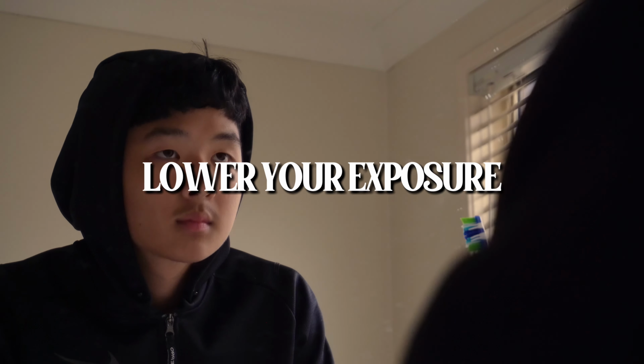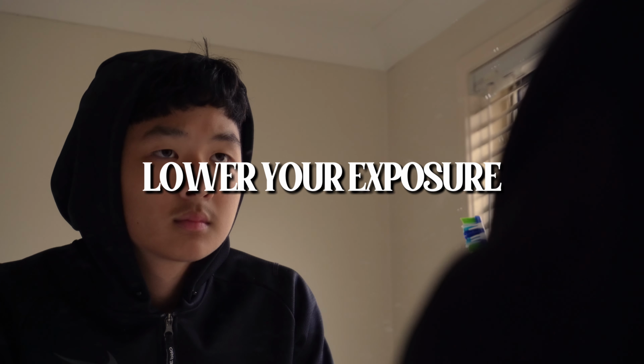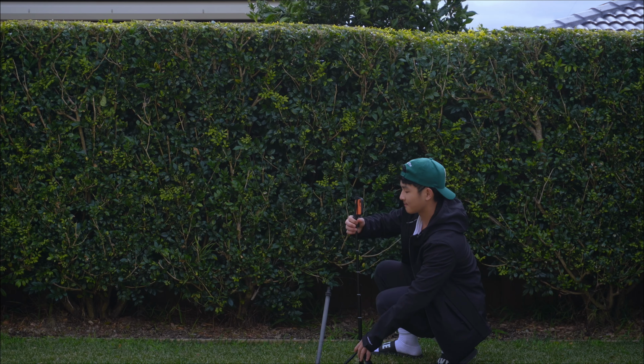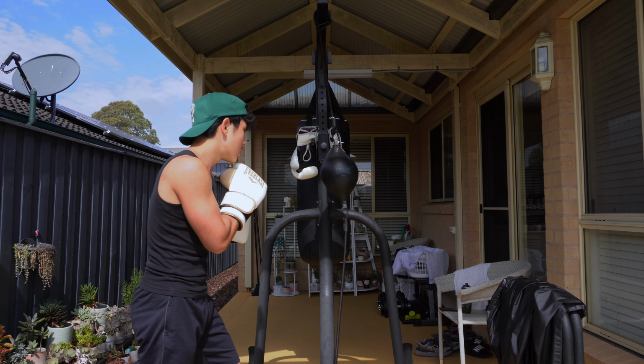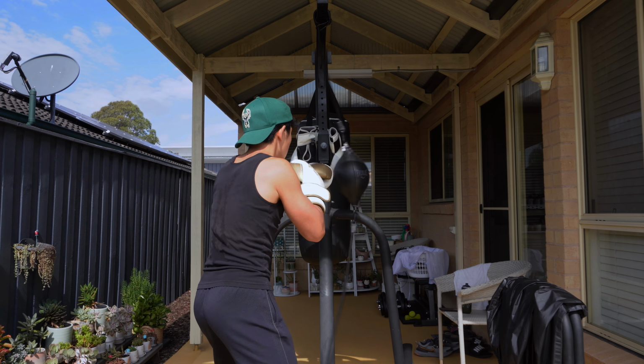Another important technique is to shoot in lower exposure. I've always shot in lower exposure, whether it's with my phone camera or with my Sony camera, because I have more room to edit it in post-production. You don't want to shoot in high exposure because it'll be very hard to balance the lighting when you edit. Lowering my exposure is a must-do for me, and I suggest you do the same.